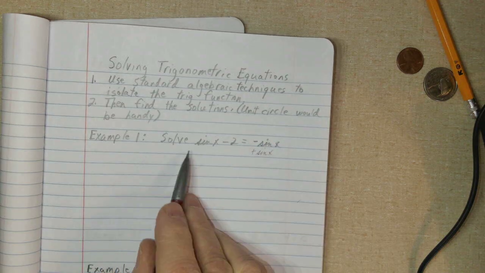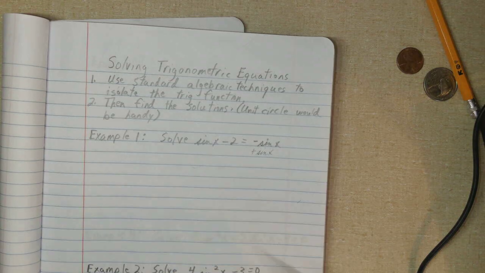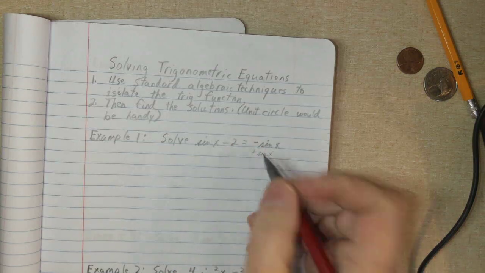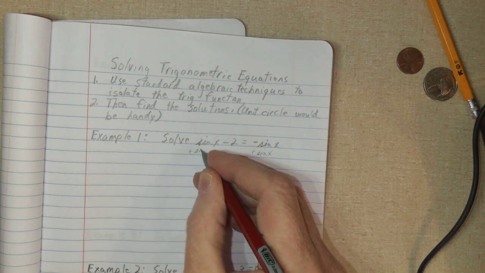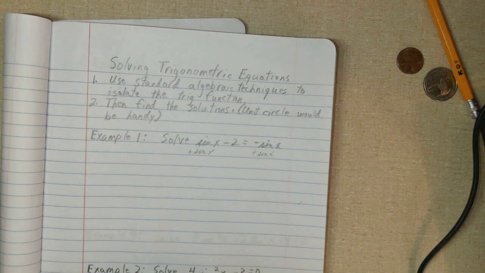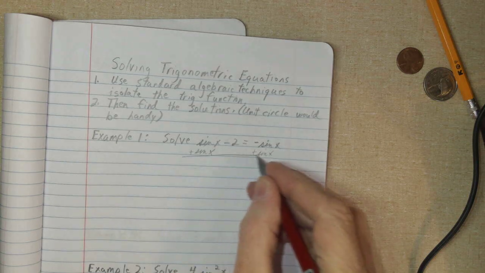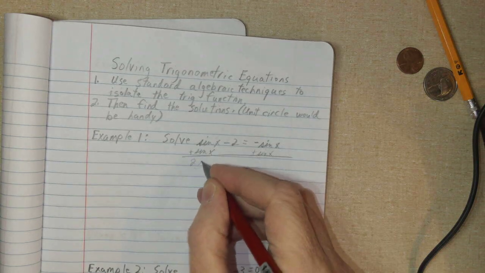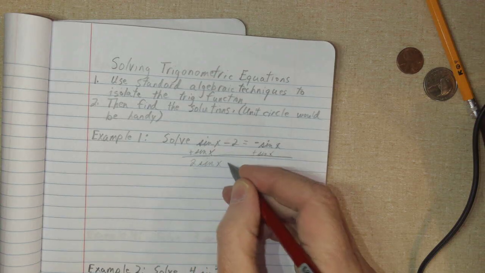So on this first example, solve sine of x minus 2 equals negative sine of x. Now we're trying to isolate the trig function, so I'm going to add sine of x to both sides of this so that it's not in two places. Right here I get 2 sine of x, because sine of x plus sine of x is 2 sine of x.